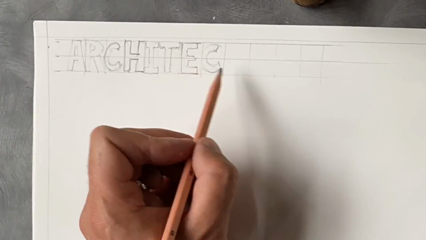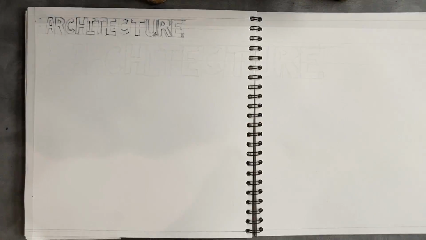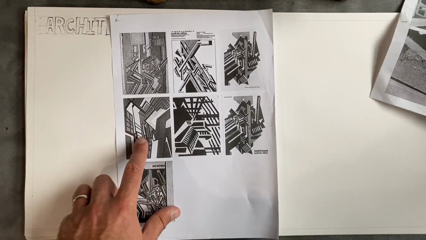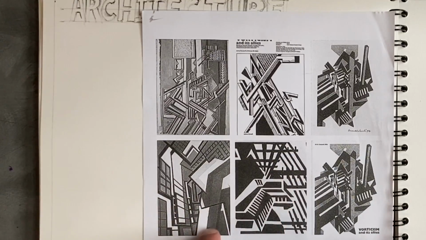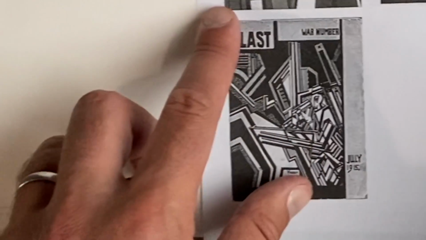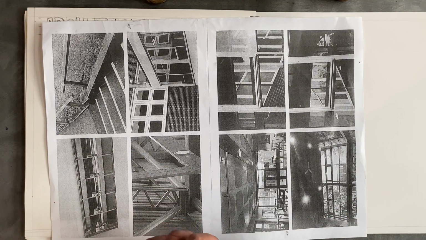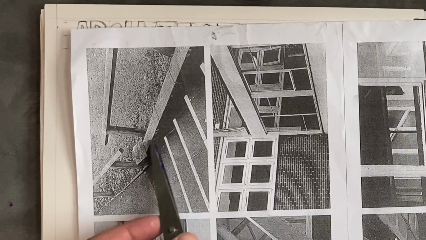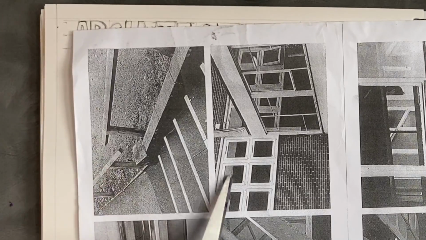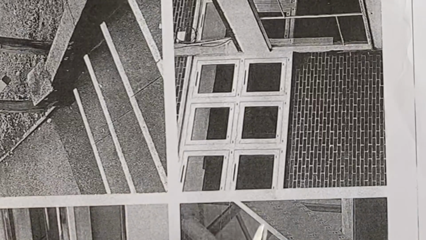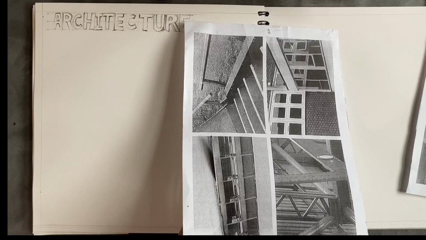After I've done that, I am then going to look at the artist's work. This is all the Vorticism work, in particular Wyndham Lewis, and I've printed it off just in black and white because it's cheaper and a lot easier. I've also beforehand taken some photographs of the art department and the surrounding area. Here I've tried to mimic the shapes and the patterns that you can see in the Vorticist piece of work.